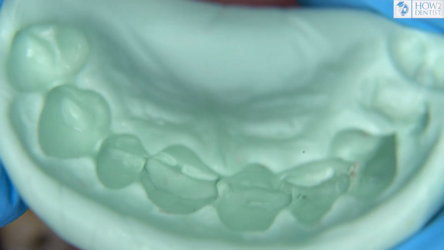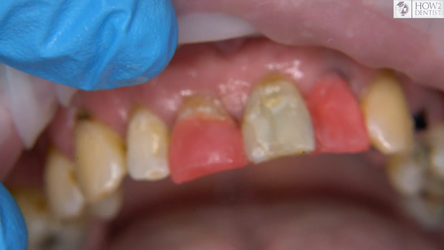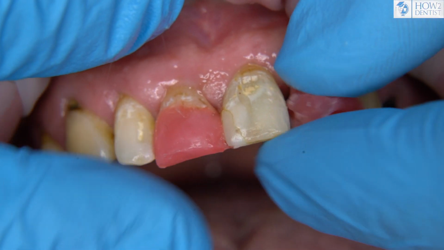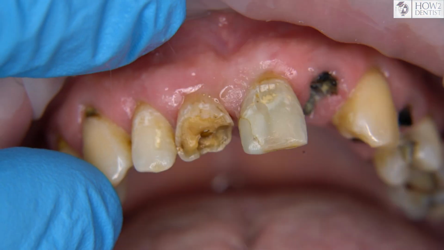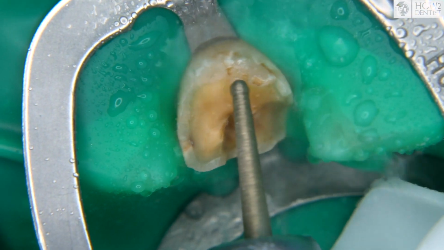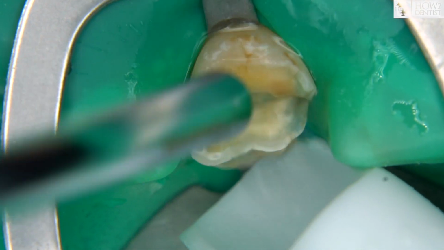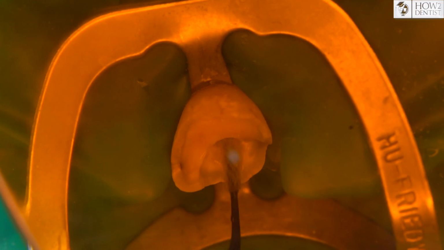After that, the wax is removed. It's clear that on teeth 1-1 and 2-2, replacement of restorations and restoration of the stump of the teeth is required. For this, we insert posts and use build-up core material. Of course, we will produce a separate video about how to choose a post, fiberglass or titanium, but in this case we use a titanium post and build-up core materials.